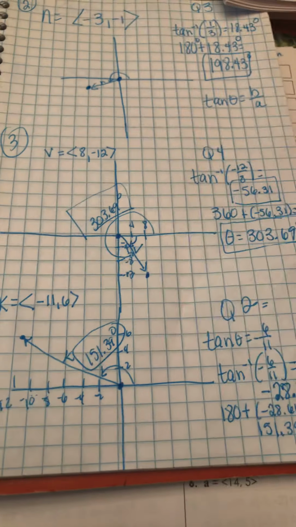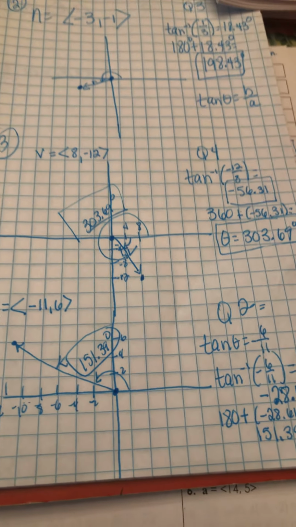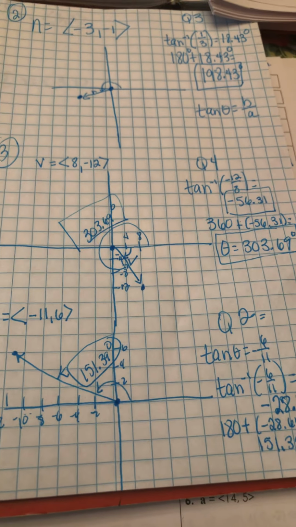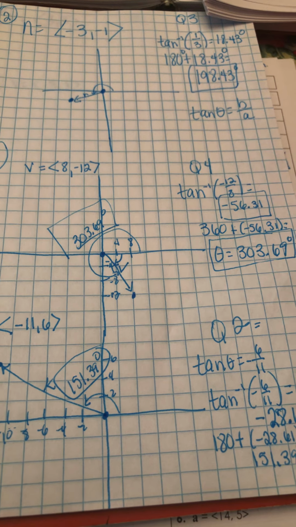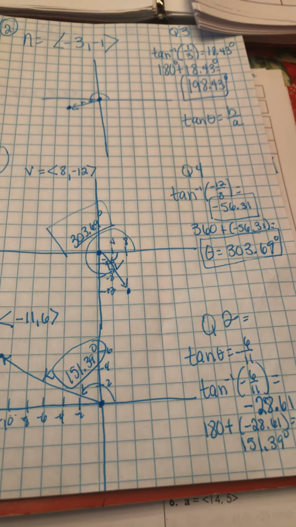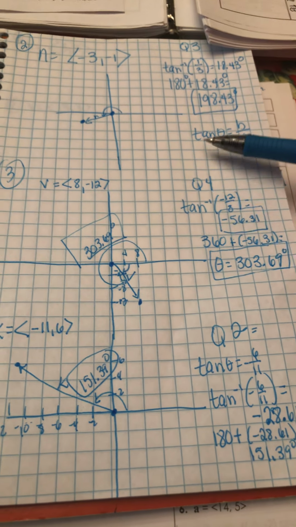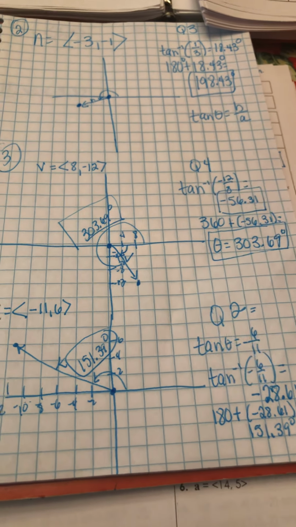All right, and these rules will apply whatever you're doing, not just for these values, but for any values if you have a position vector and you're in the second, third, or fourth quadrant. If you're in the first quadrant, just plug it in and you got your answer. Okay, everything's gravy. But this is what you have to do for the third quadrant, the fourth quadrant, and the second quadrant.